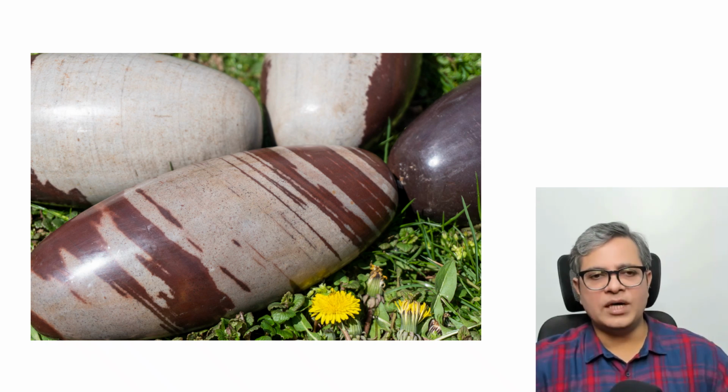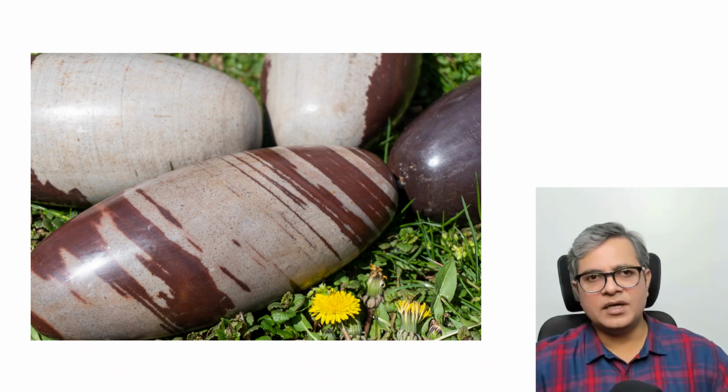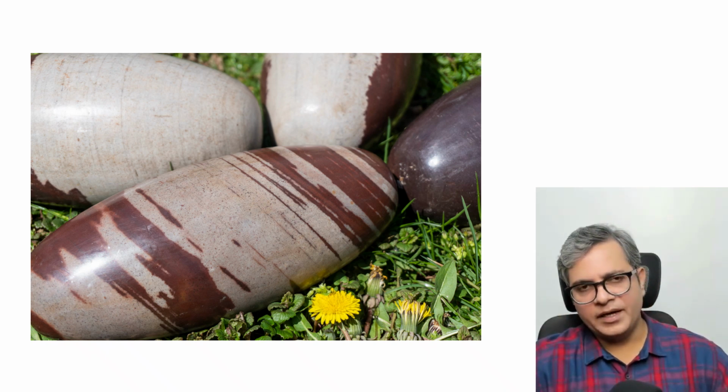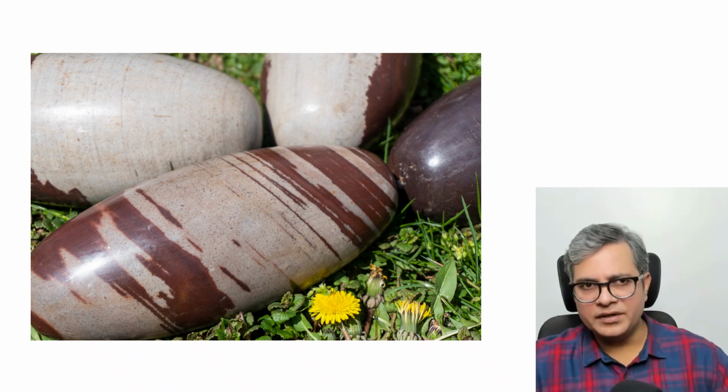Now, to some, this may be a humble stone, but to some others, when it is put in a special place, garlanded with certain items, and kept in a certain condition, divinity is felt in this stone.